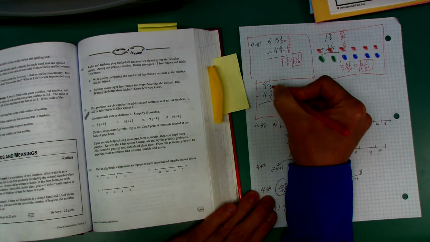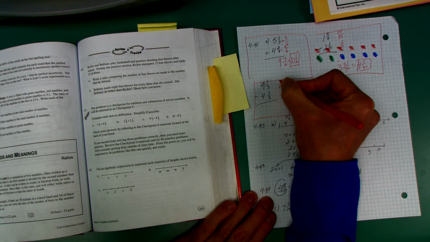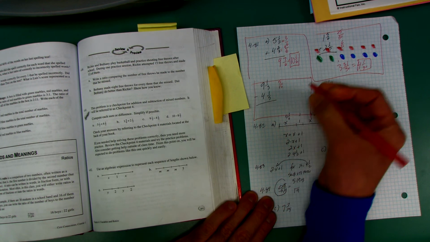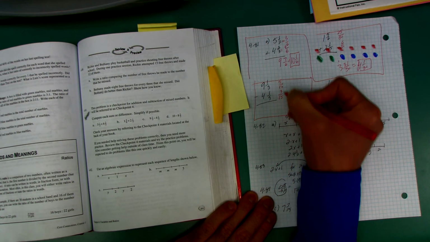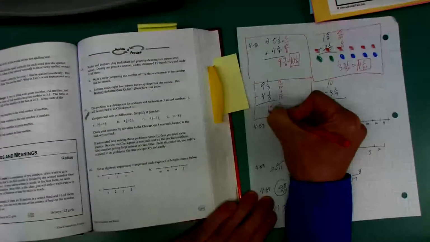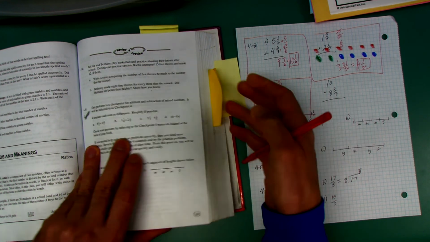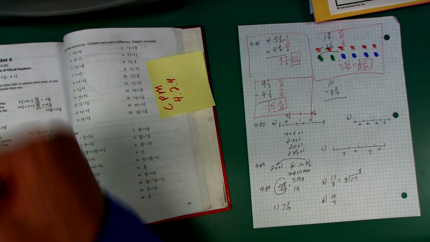Okay, 3rds and 5ths, 15ths. 3 times 5, 1 times 5. 5/15ths is the same as 1/3. 5 times 3 is 15, so 1 times 3. Now 5 minus 3 equals 2/15ths, and 9 minus 4 is 5. 5 and 2/15ths. Let's see if I got the right answer. 5 and 2/15ths. Boom. All right.